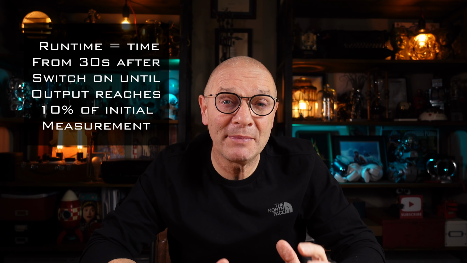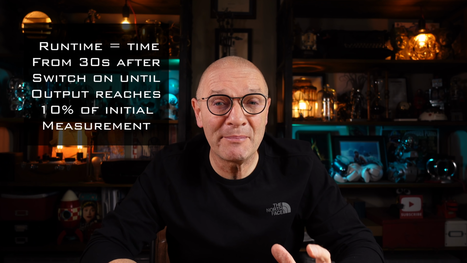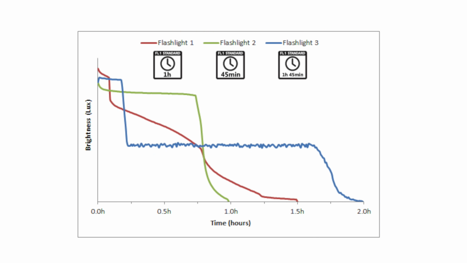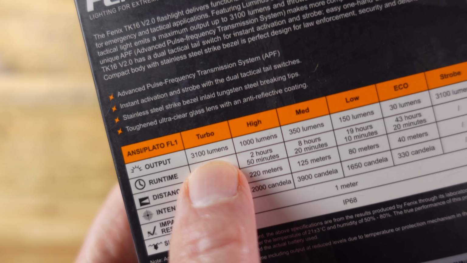And talking about runtime, this is also addressed in the FL1 standard. Runtime is the time taken from 30 seconds after switch on until the light output reaches 10% of the initial measurement. In some flashlights, the light output decreases steadily over time, but in today's LED lights, we more often see that the light is maintained at a steady level for the majority of the remaining time, except in very high brightness modes. In very high brightness modes, often referred to as turbo, it's a bit different as the intensity often drops after a relatively short period of time.